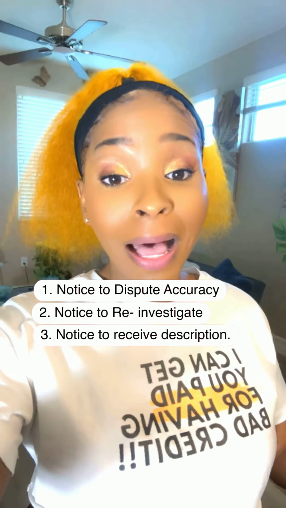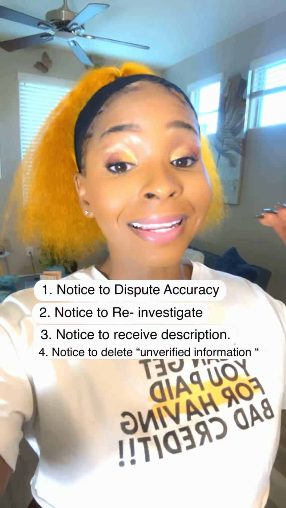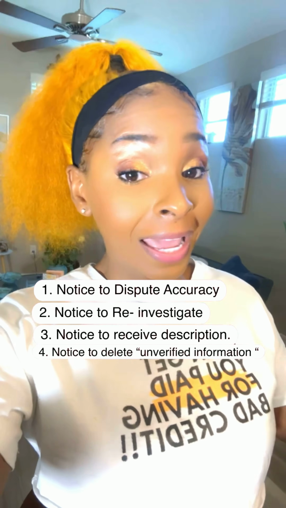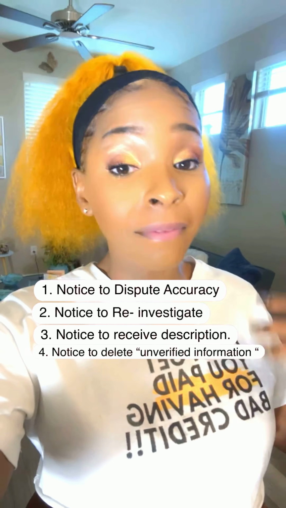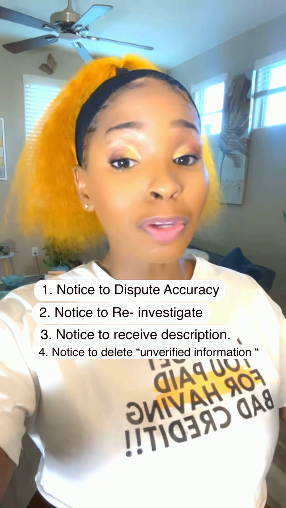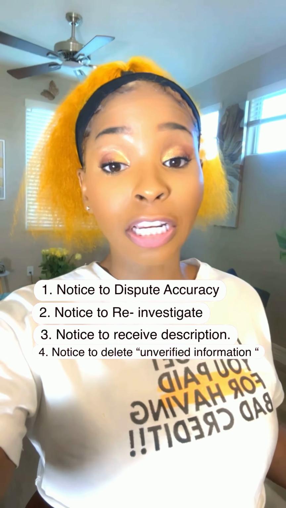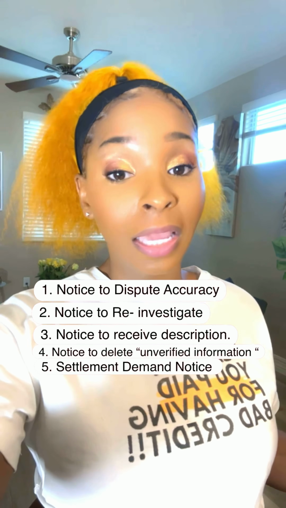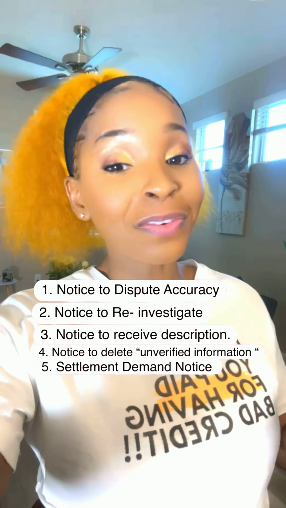If they're not responding, you want to demand that they delete the unverified information. You're going to give them 30 days to delete that information. After the 30 days is up and you still haven't got your desired results, then you want to send the settlement demand letter, okay? Give them 10 days, then you file your claim.